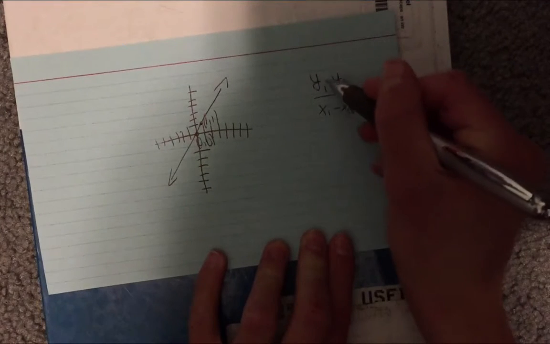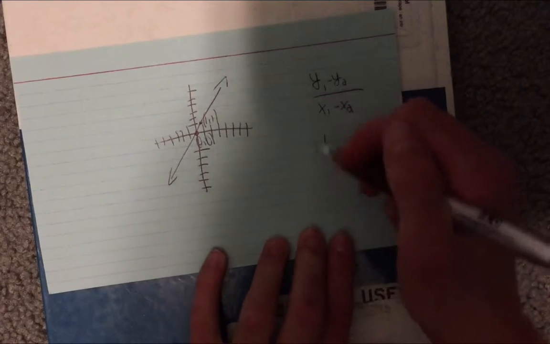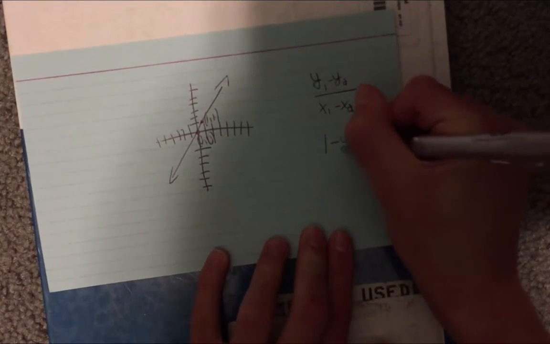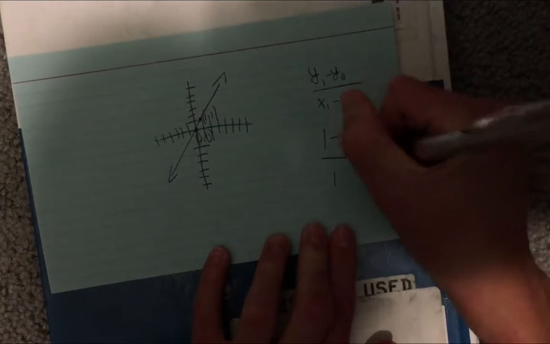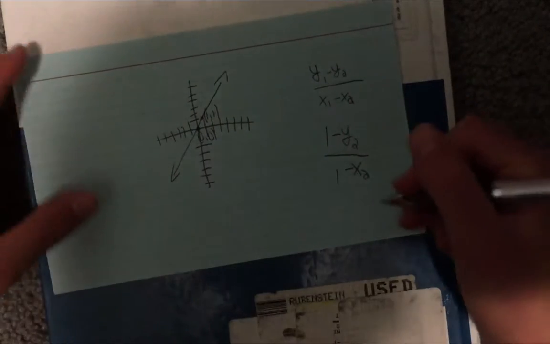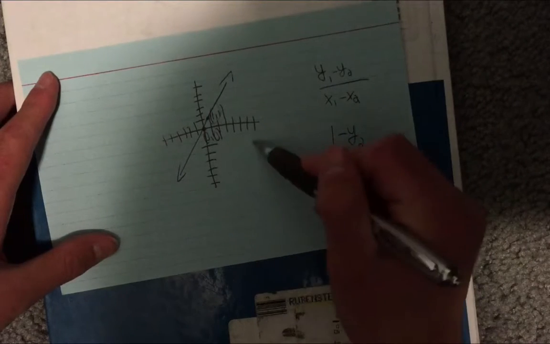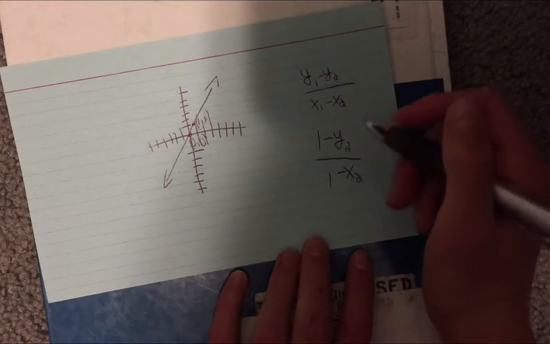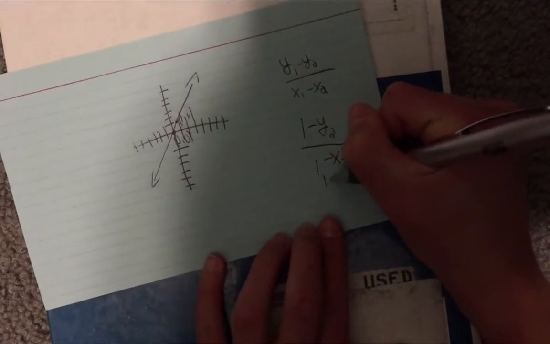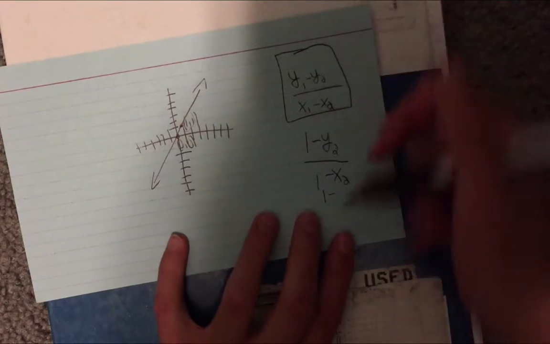So I will plug in 1 for y right there, because I'm going according to that number, minus y2 over x1, 1 minus x2. Now, because I already used that point, I go on to the next point, 0, 0. 0 is there for y, and 0 is there for x. So your equation looks like, let me just circle that so you guys get that equation down. That's the equation to find the slope.